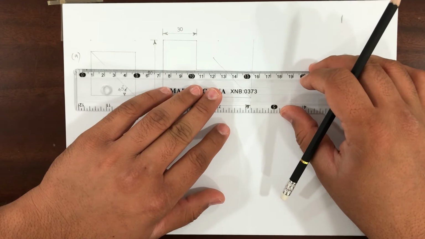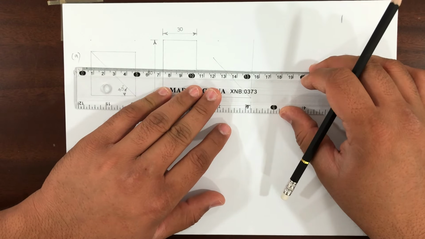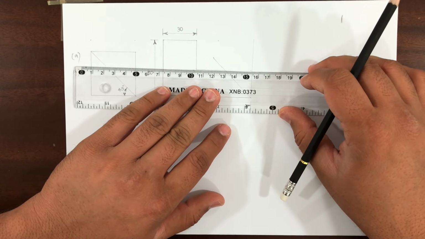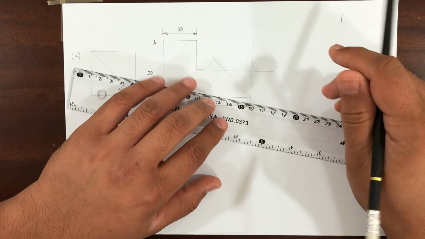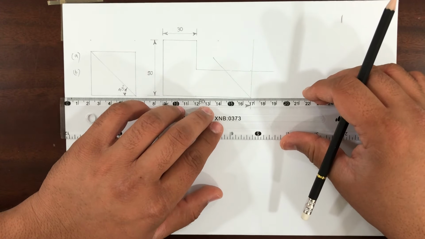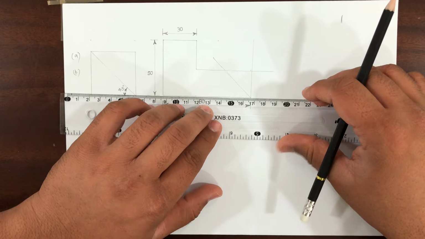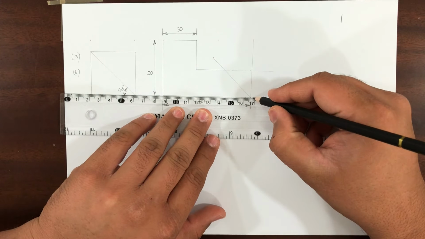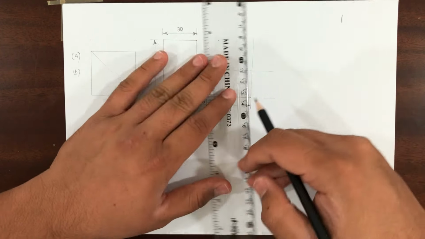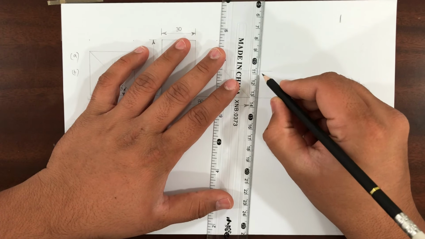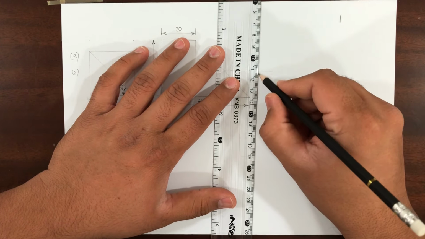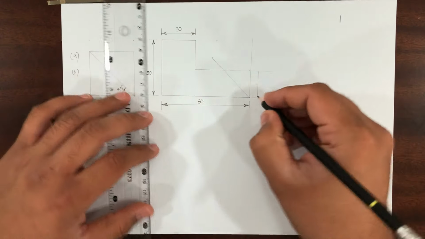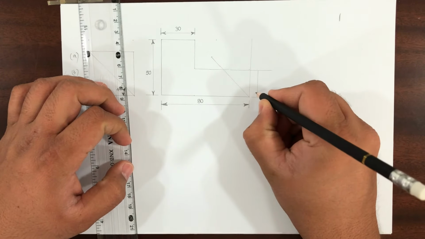And also extend this line. Make a line here. So this was the 25.